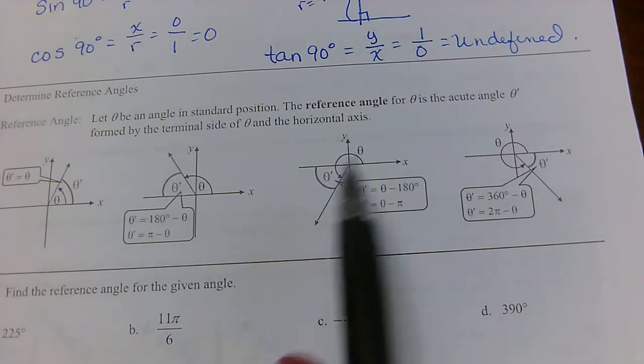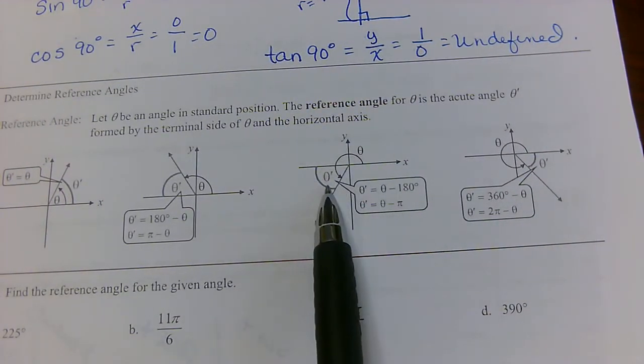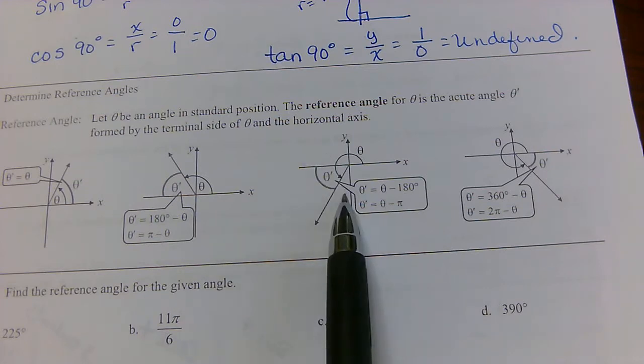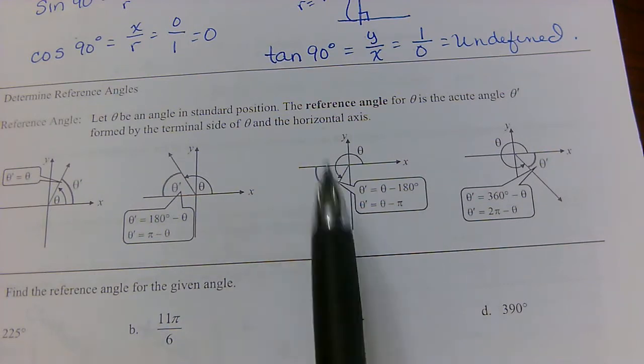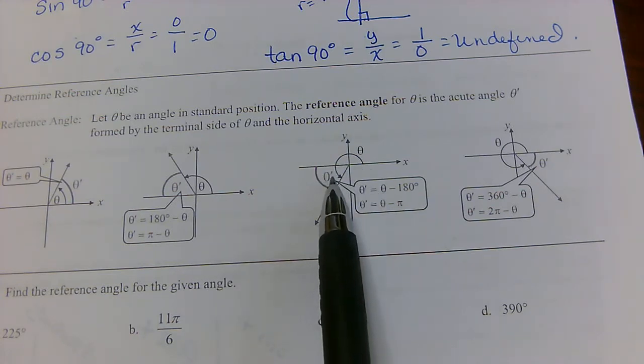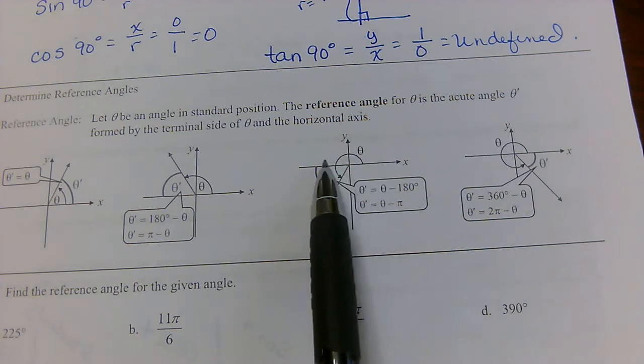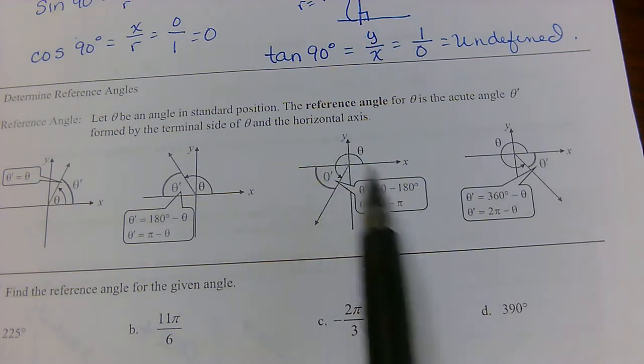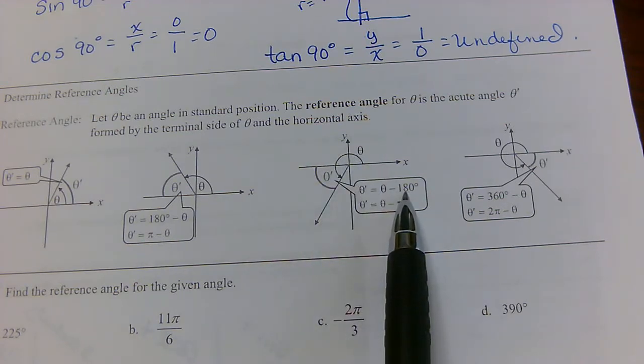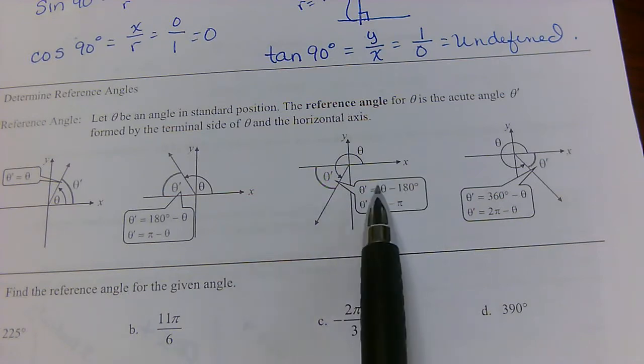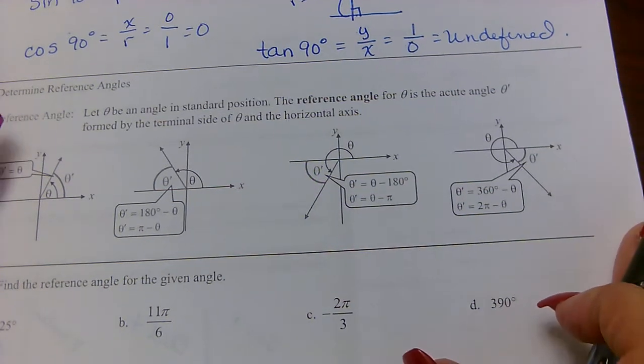Now, if you're in quadrant 3, you're going to be given an angle between 180 and 270 degrees, but you only want the angle between the line and the x-axis. So we wouldn't go all the way back. We would have to make sure it's less than 90 degrees. So I would go from here to here. Well, in order for me to get that reference angle, I'm going to have to subtract quadrants 1 and 2, which is 180 degrees. Okay, this is for radians, so they're very, very similar.